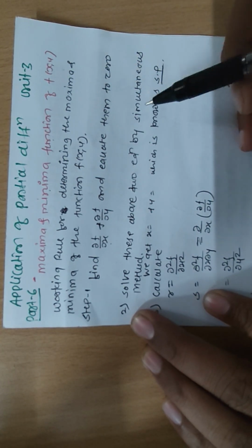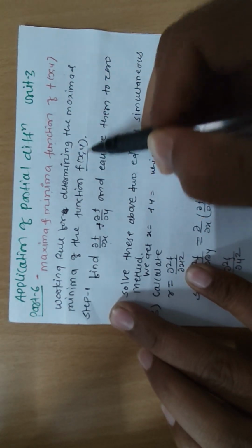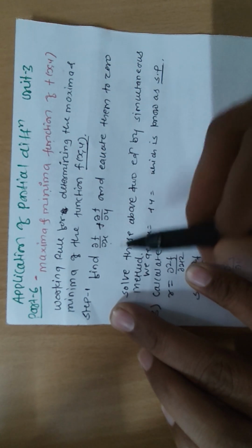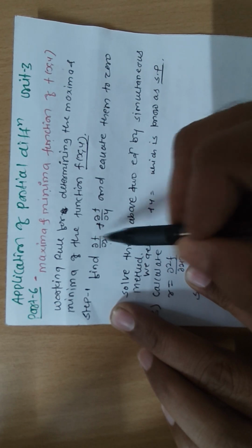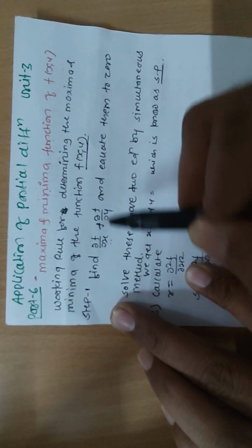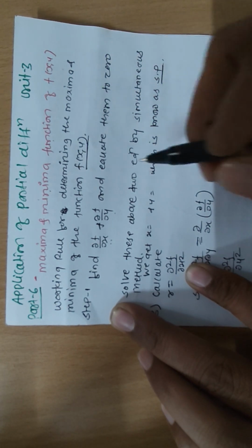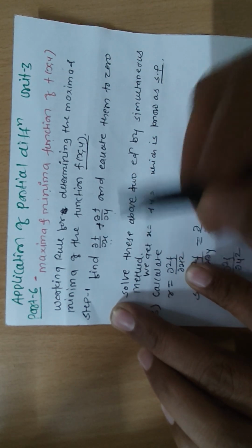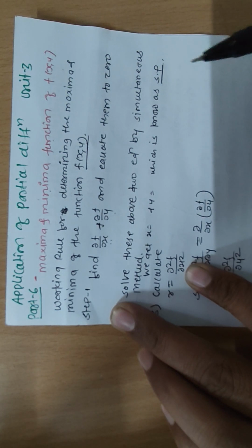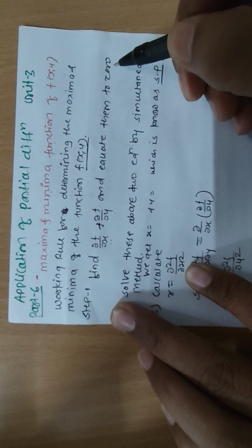It means that we are given one function in terms of x and y, and we first find the partial derivative of f with respect to x and with respect to y. After that, equate them to 0, meaning we get some function in terms of x and y, and then we say that it is equal to 0.